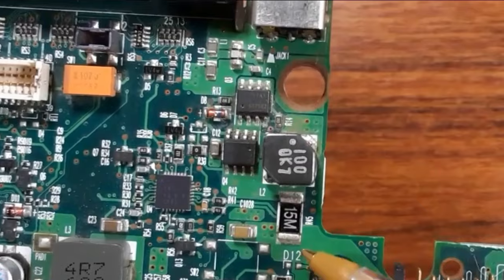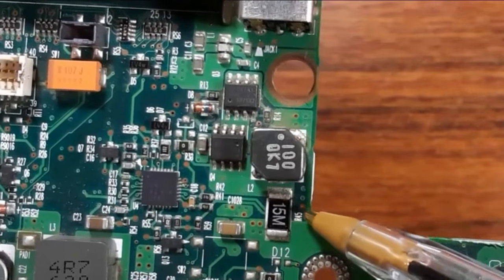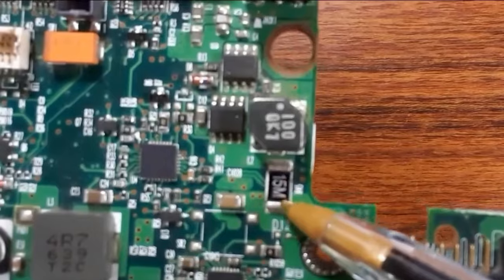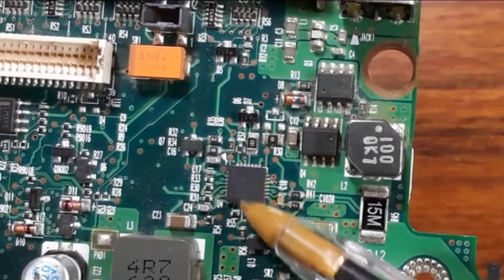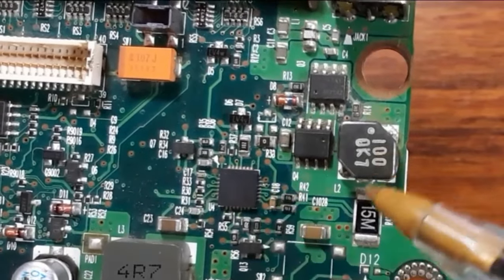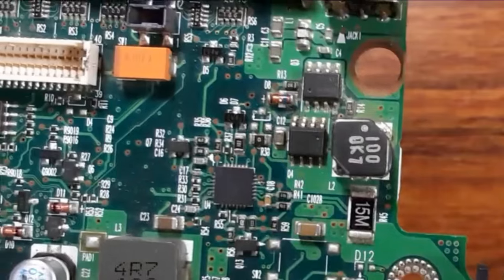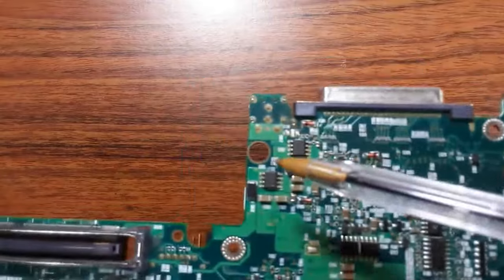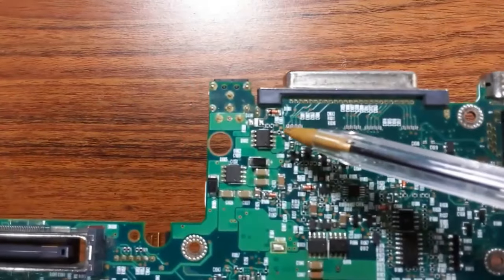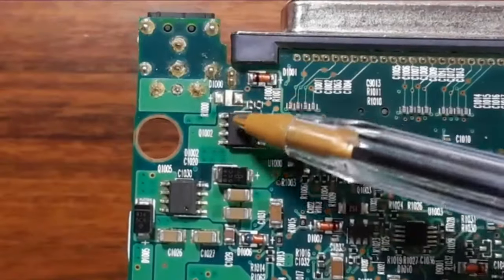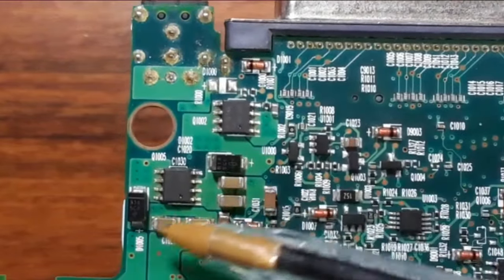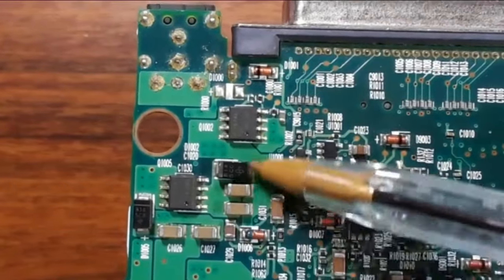This is a resistor, R15, a current sense resistor. This is an IC, the charge IC. We can check all these components, and also at the back of this power jack you should check this diode. We have these MOSFETs, another diode, other diodes, and a PF capacitor.